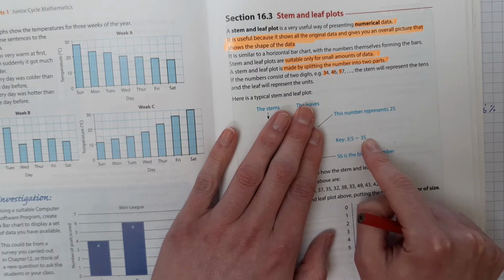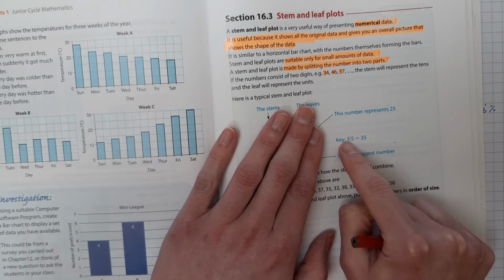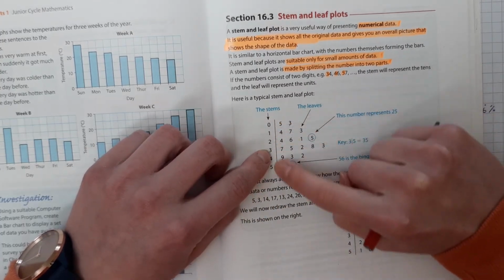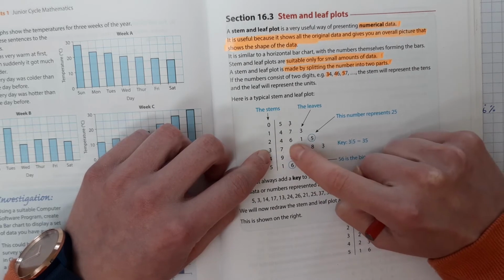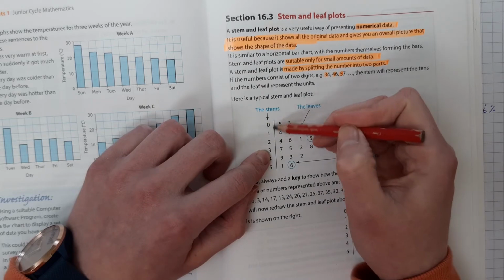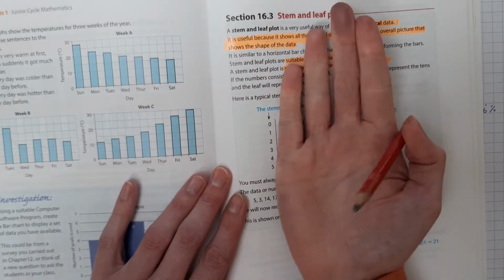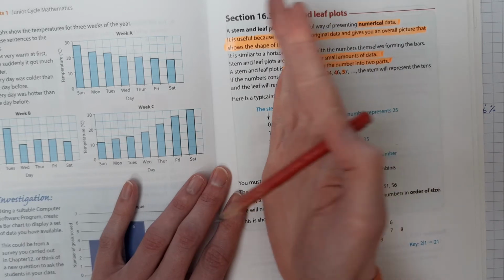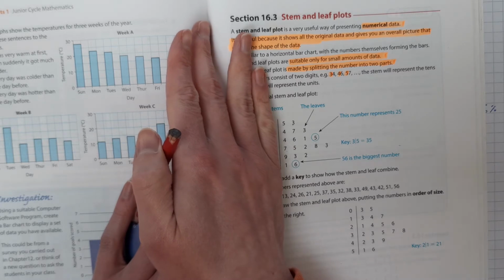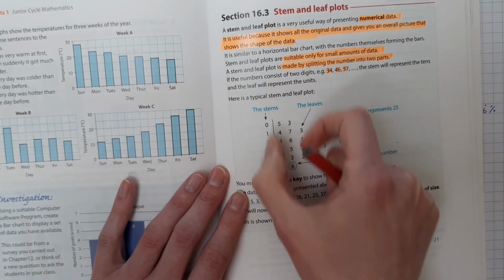Another thing that's important is a key. A key is a method to show you how to actually write the numbers down. So 3-5: this is the 3, this is the line, and that's the 5. 3-5 means the number 35. The dash is where the line is between the stem and the leaf. So this is the stem on the left hand side, the leaf is on the right hand side. The stem is normally tens or hundreds or thousands, but normally tens. And the leaves are just the individual units.